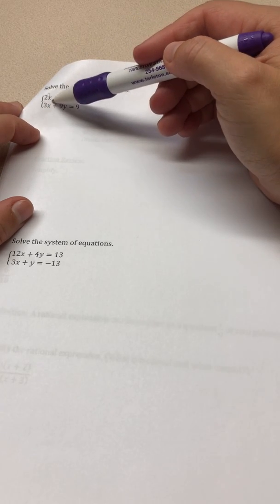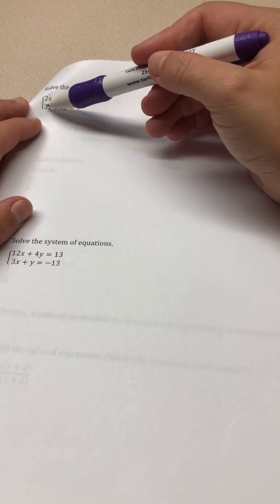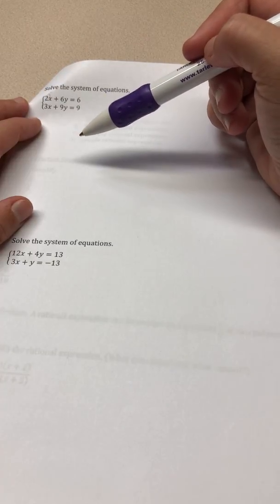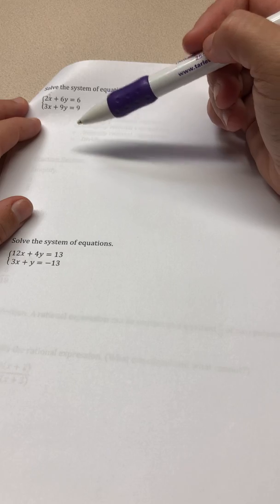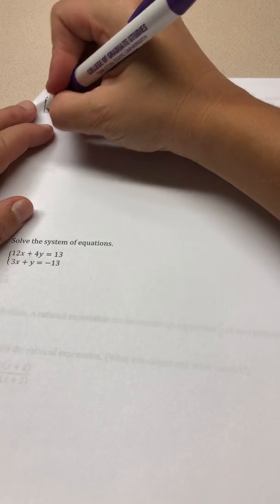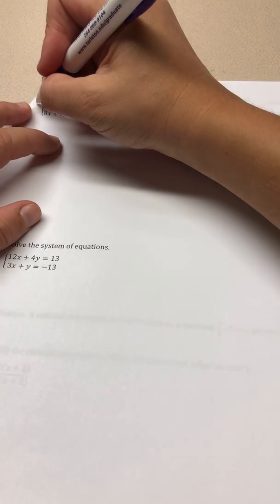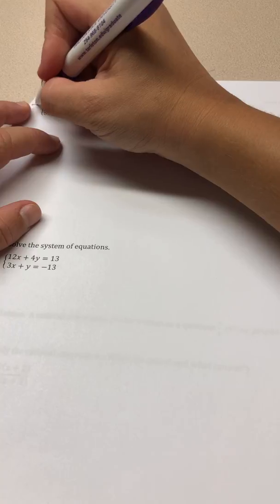So I'm going to choose to eliminate my x's. I have 2x and I have 3x. So in order to make them the same, I want to make them both 6x. One has to be positive 6x, the other one has to be negative 6x. So in order to make this top x negative 6x, I'm going to put negative 3.